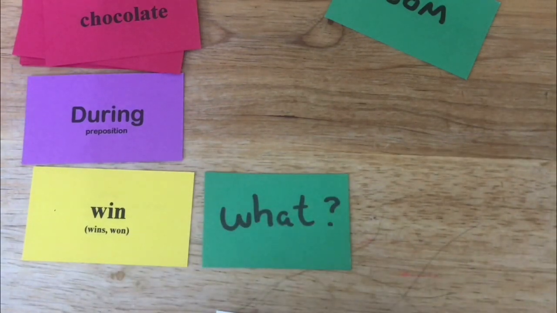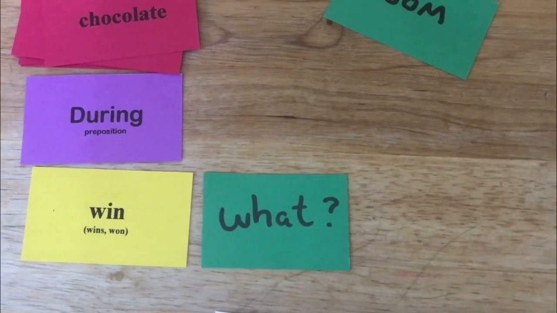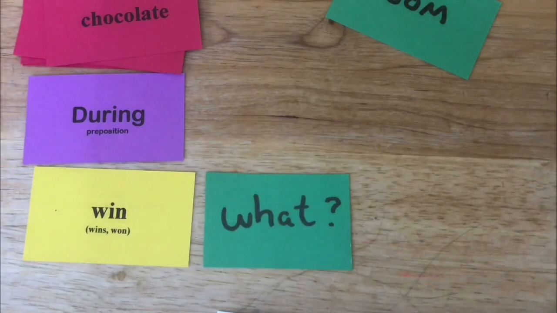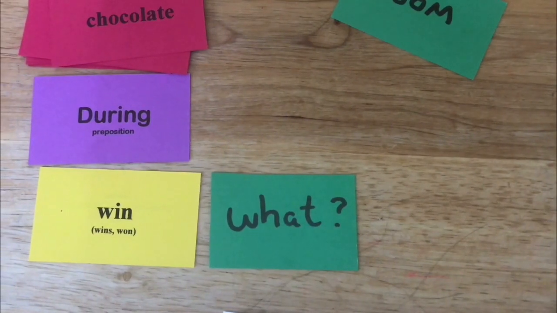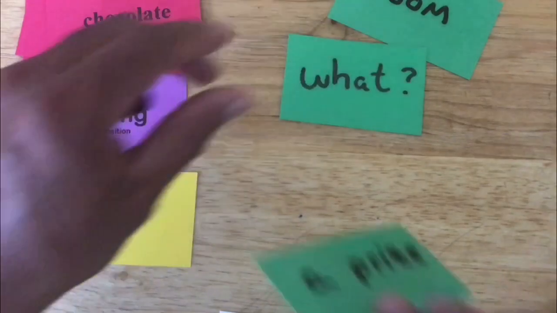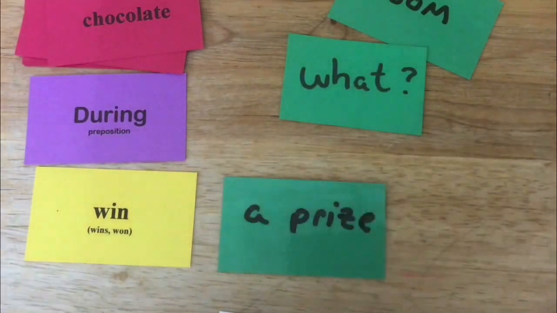He won a prize, okay? And I can say he won a prize. I'm going to erase this here, get my marker off the floor, and I say won what? A prize. Okay, and there it is. I'm going to replace what now with that. So you see, yellows and greens go together.